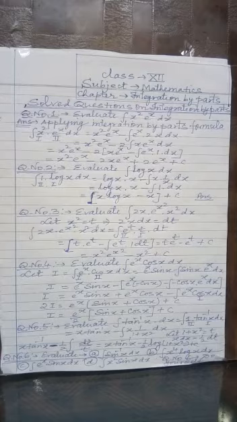So first function, 2x, into e to the power x minus integration e to the power x into dx, when applied by parts again to x into e to the power x. So after simplifying it is x square into e to the power x minus 2x e to the power x plus 2 e to the power x plus c, and that is your final answer.